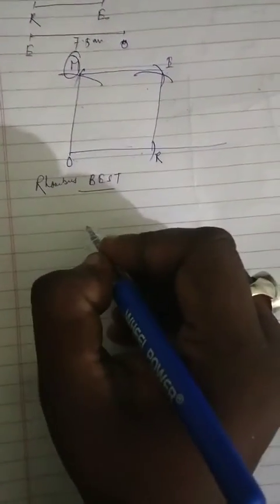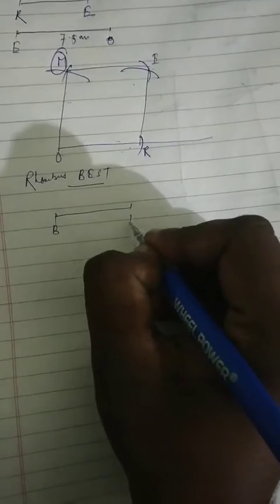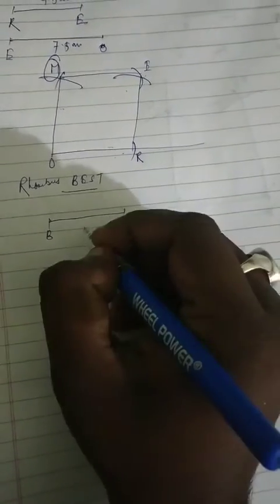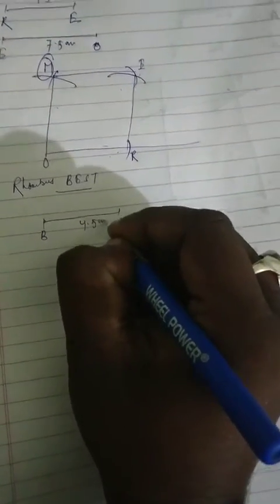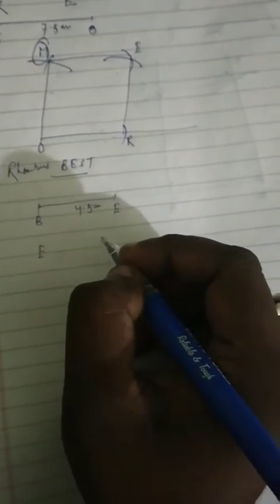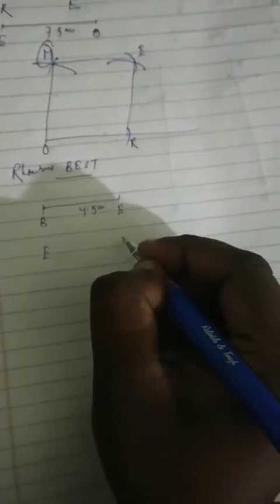BE is 4.5 centimeter. Next one is ET, 6 centimeter. So children, first we have to plan out how we will construct it.